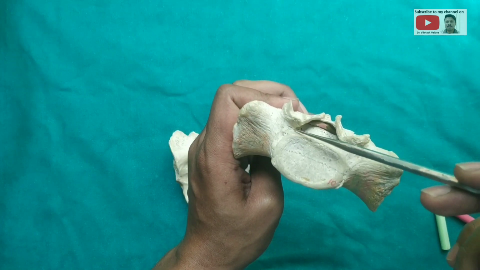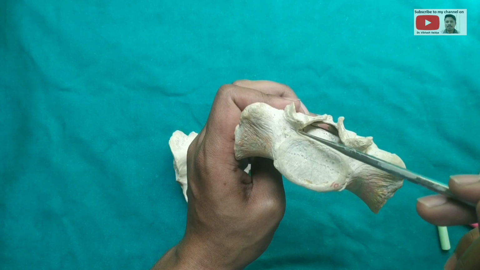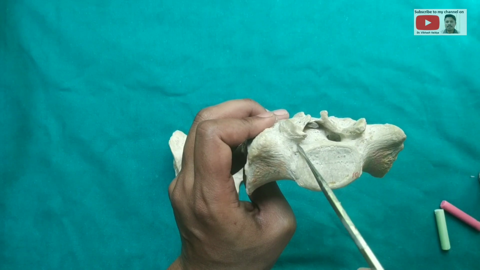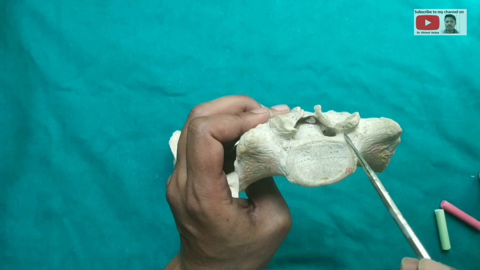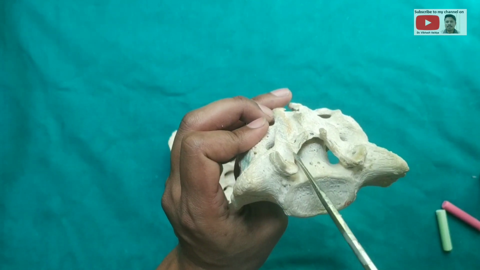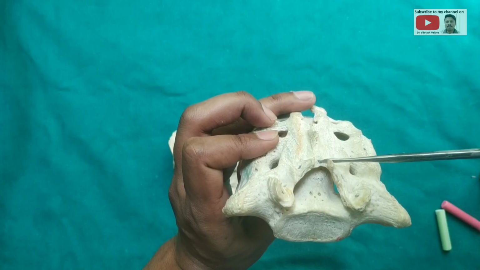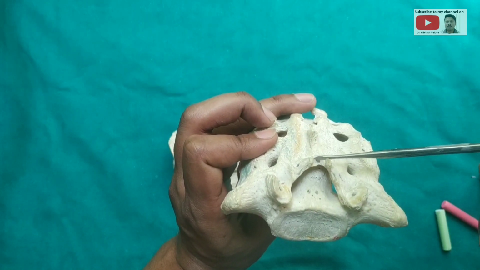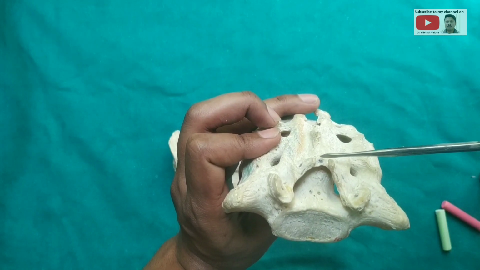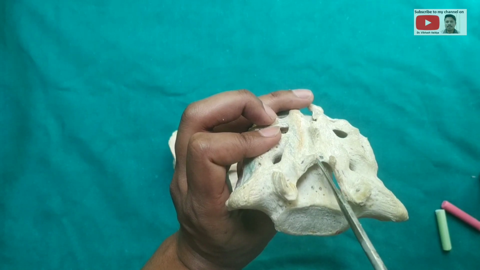So student, always remember the pedicles are short and are directed backward and laterally. You can appreciate here these two are short and directed backward and laterally. Then here you can see this is the laminae, and these laminae are oblique, and most posteriorly you can see here this is a spinous process, and this spinous process forms a first spinous tubercle. So here you can see this is a first spinous tubercle.